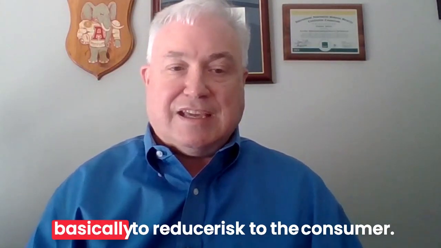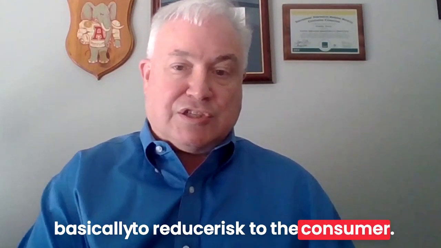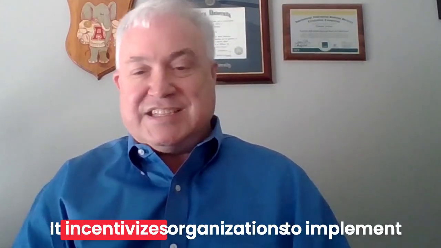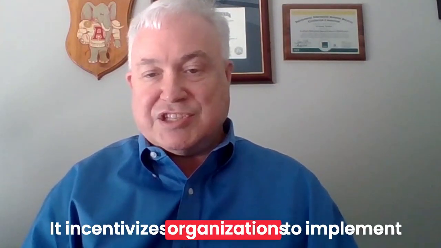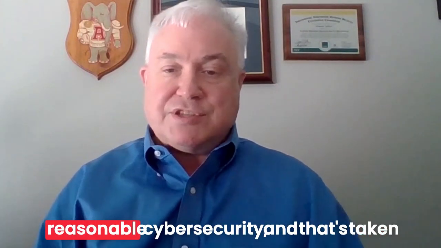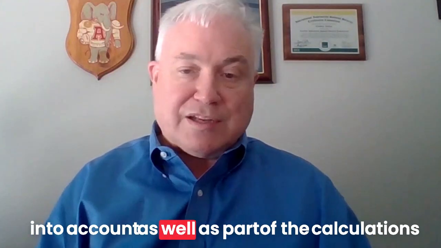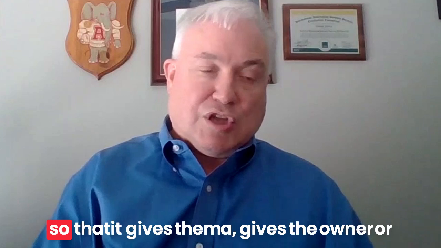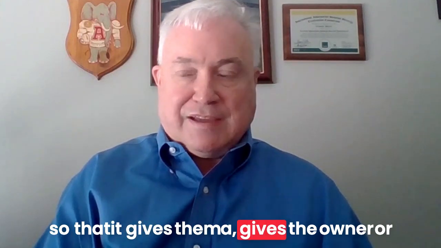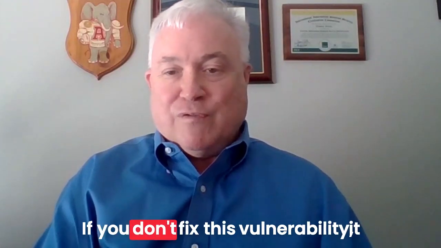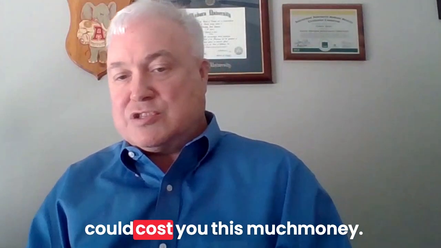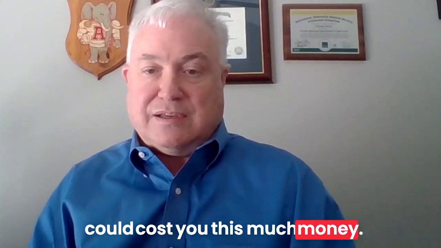So basically, to reduce risk to the consumer, it incentivizes organizations to implement reasonable cybersecurity. And that's taken into account as part of the calculations, so that it gives the owner or the CEO or the board of directors an idea: if you don't fix this vulnerability, it could cost you this much money.